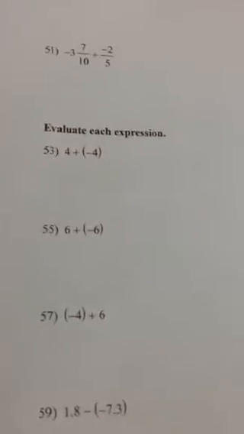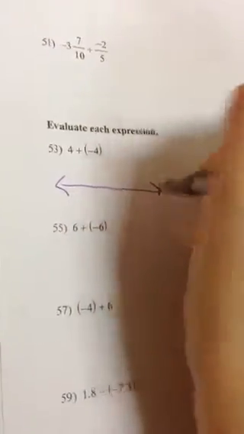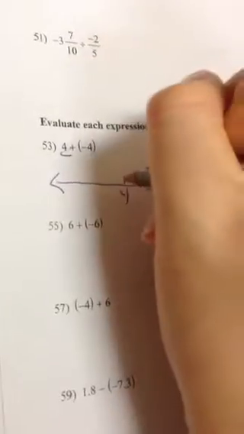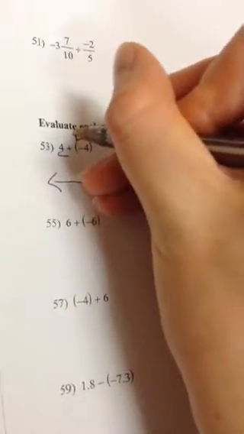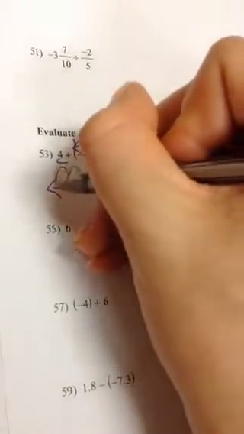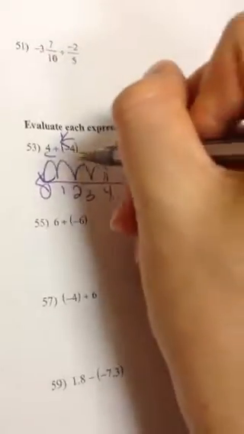After you divide fractions, we're going to look at adding and subtracting. So remember, we could always represent adding and subtracting with a number line. I'm starting at positive 4. I'm adding 4 negatives, meaning I'm going to the left 4 times. 1, 2, 3, 4. Where do I land? 0. 4 plus negative 4 is 0.